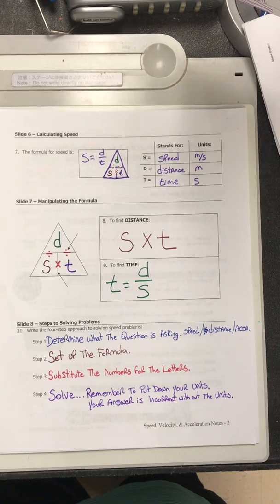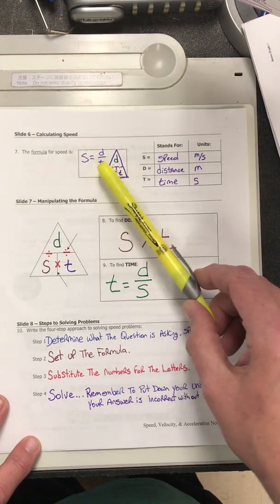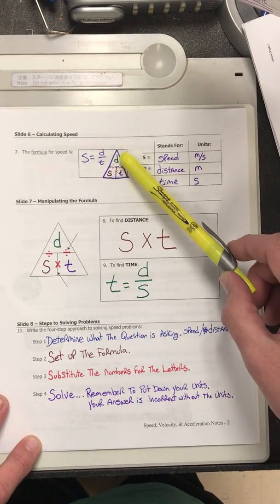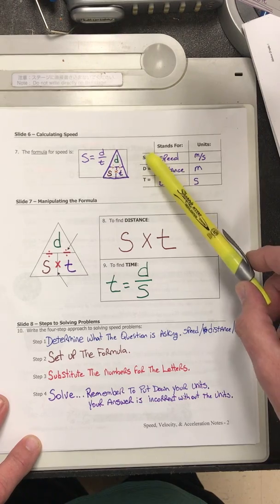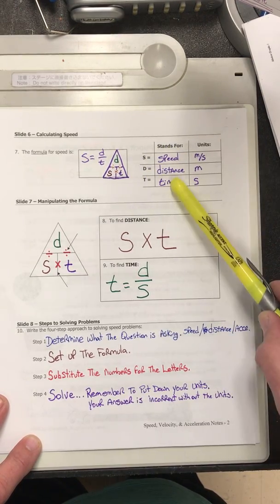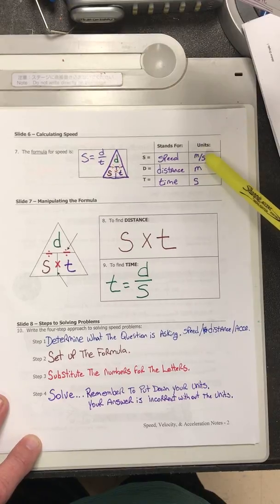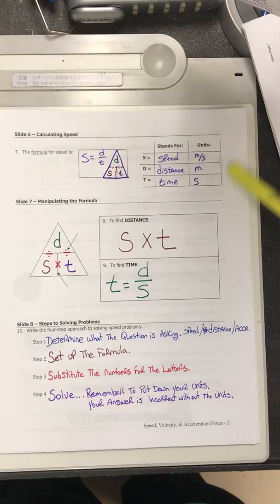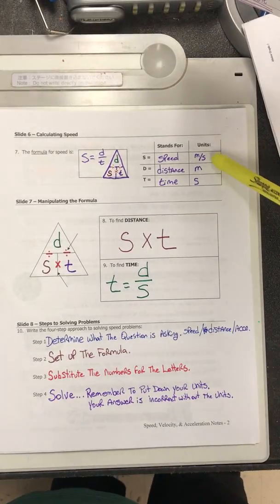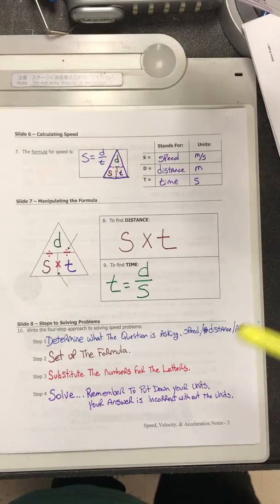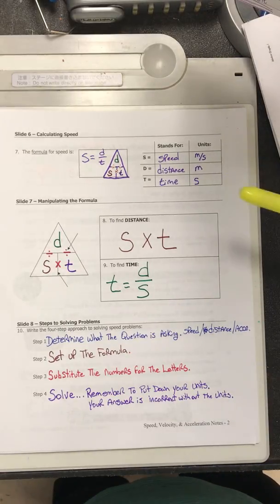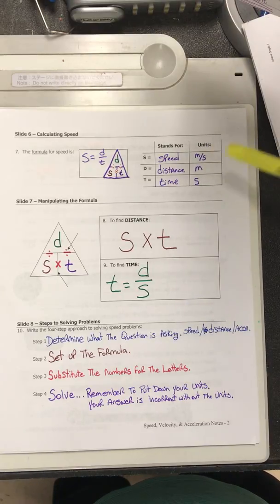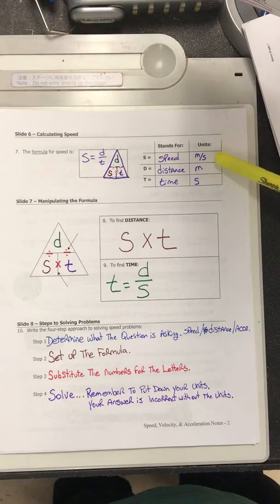We're going to start calculating speed. The formula for speed is distance over time, right here in this triangle. Distance over time. S is for speed, D is for distance, T is for time. We usually talk about it in meters per second, meters as distance, time as seconds, but those all can change. We can have this as miles per hour, which is what we use when we're driving down the road. Can be centimeters per second, looking at maybe a snail moving.